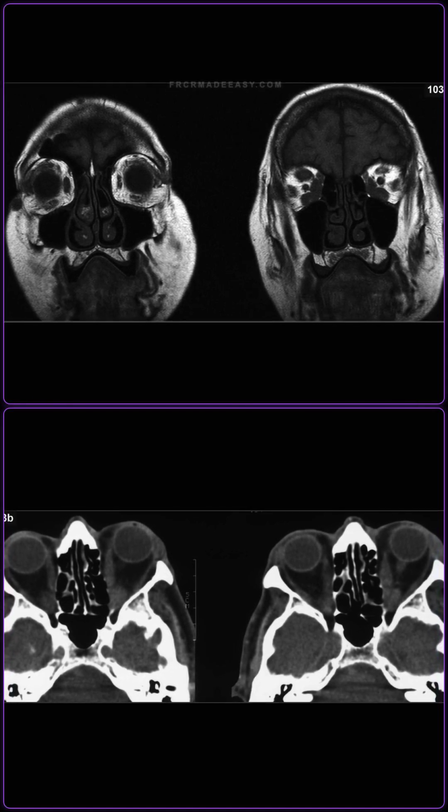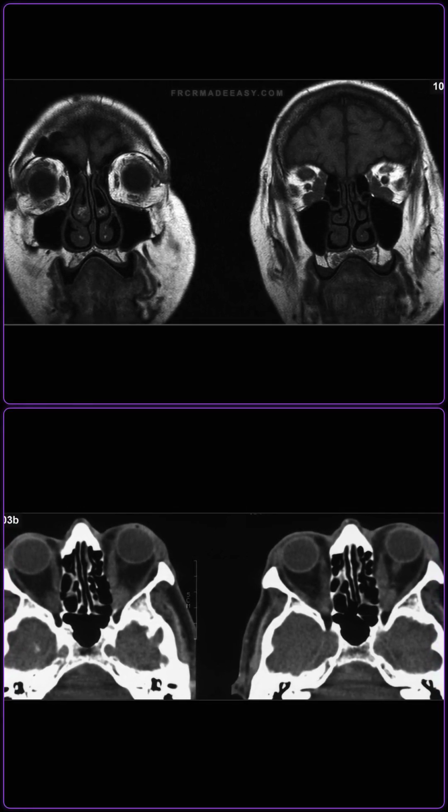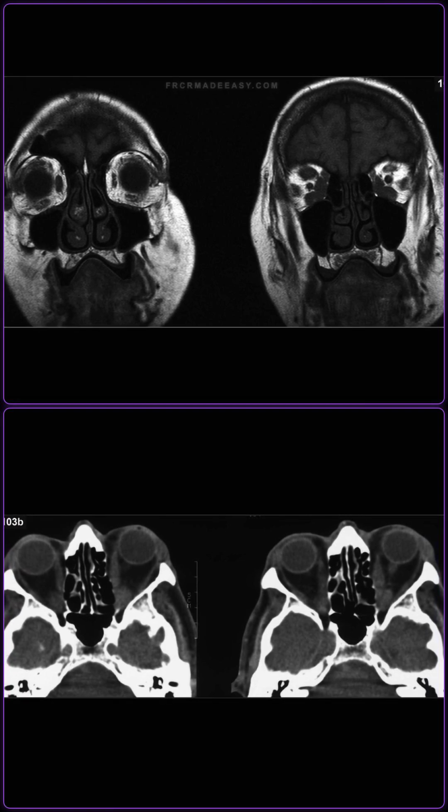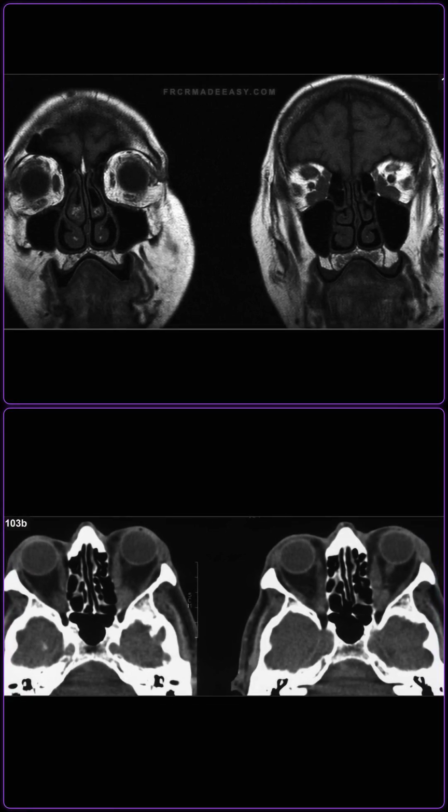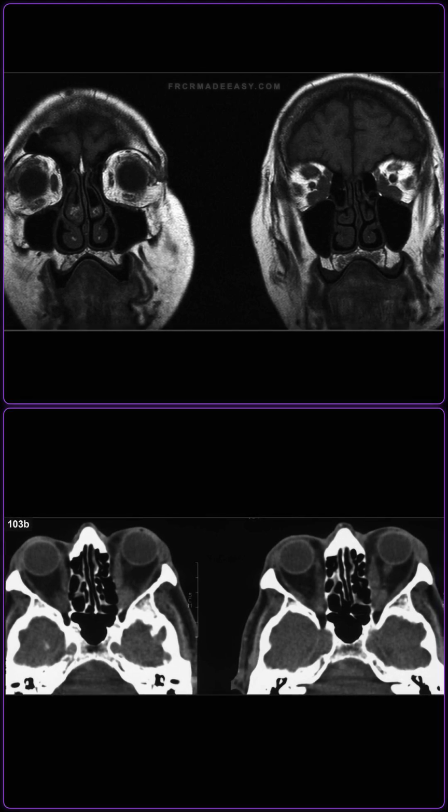What is the diagnosis? Explain the pathogenesis and gender predilection. In that case, the diagnosis is thyroid ophthalmopathy, which is also referred to as Graves' ophthalmopathy.